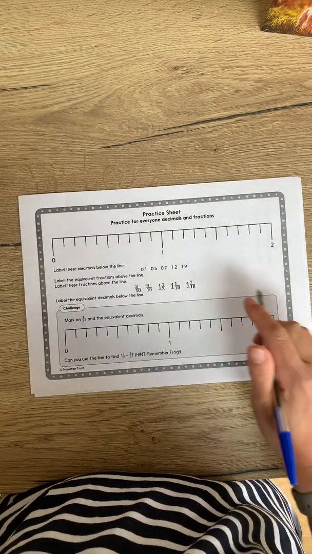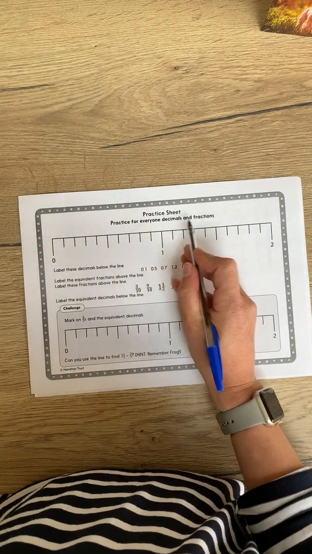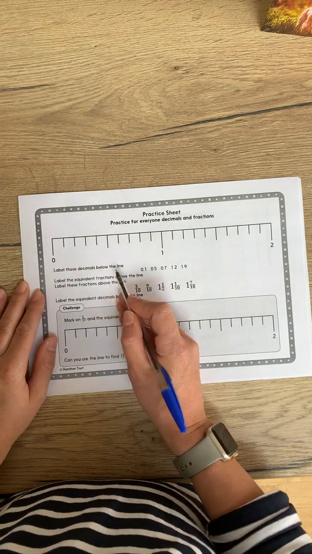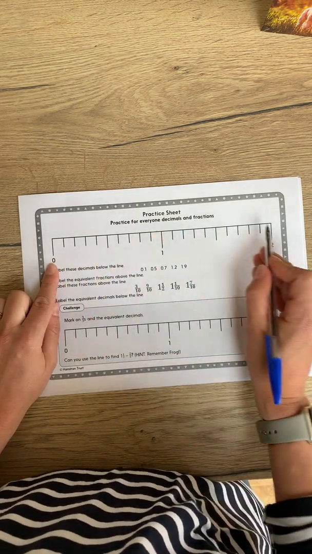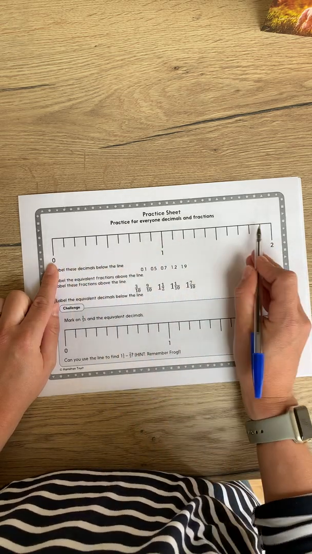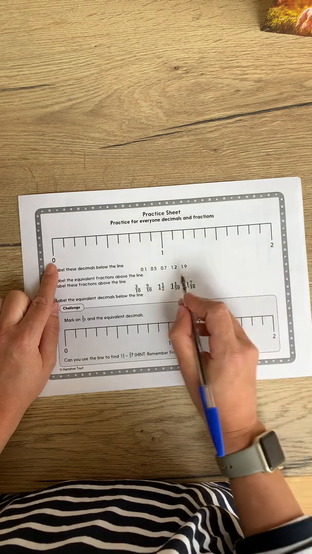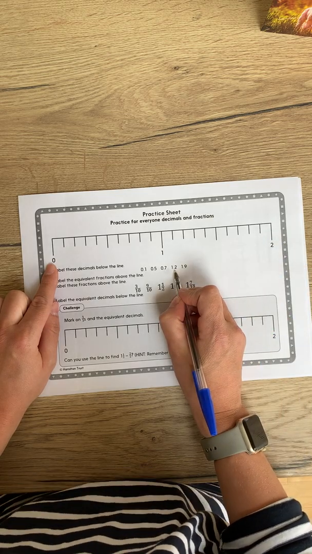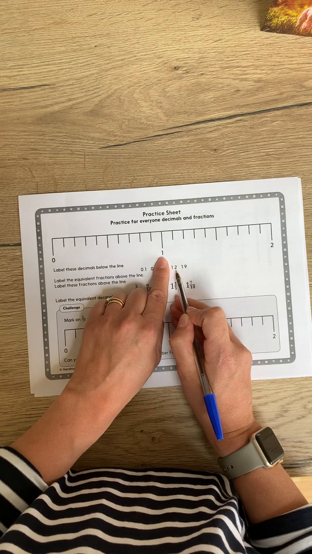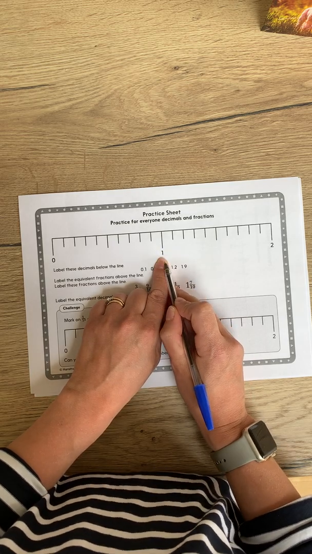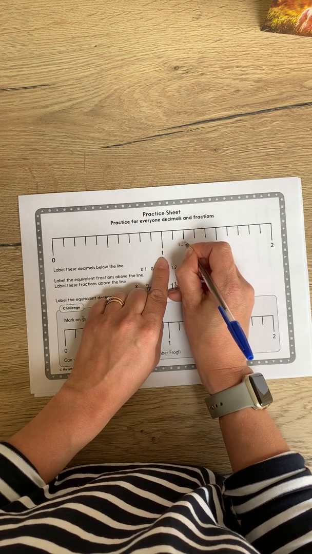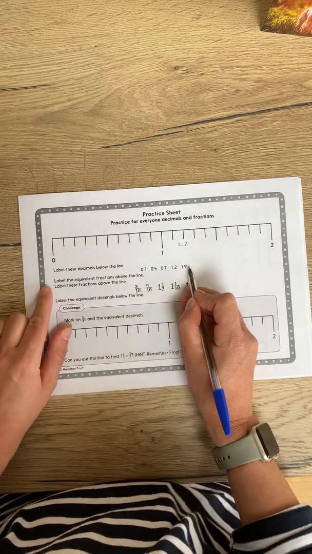Okay, practice sheet. Practice for everyone, decimals and fractions. Label these decimals below the line. So you've got a number line starting at 0, ending at 2. You have been given these decimals. Place them on the number line. I will pick 1.2 to show you. So I know that the number 1 here, we are 0.2, so 2 tenths after the number 1. That is where my 1.2 would be marked. Try and do the rest.